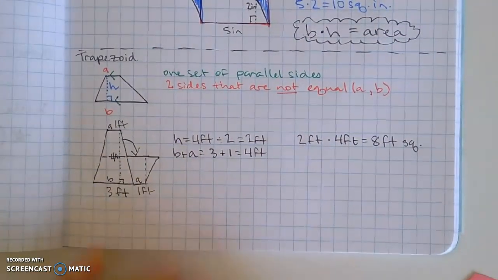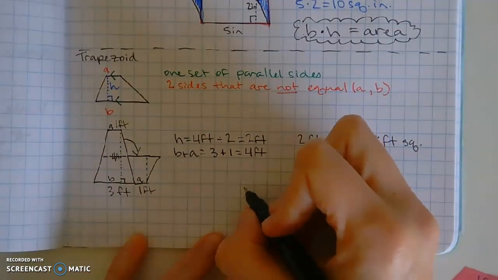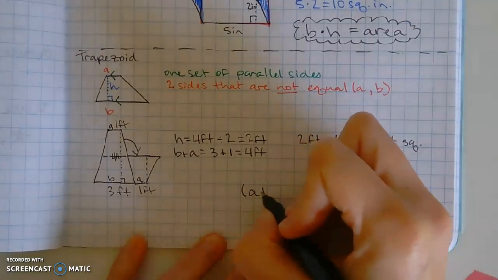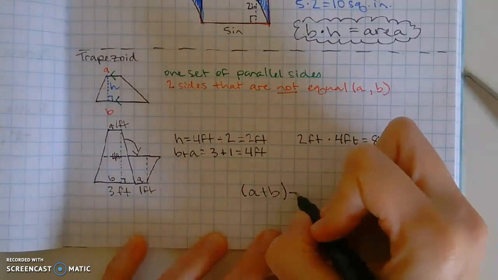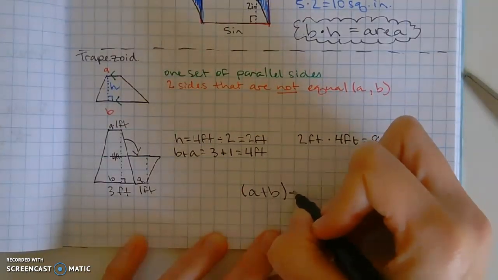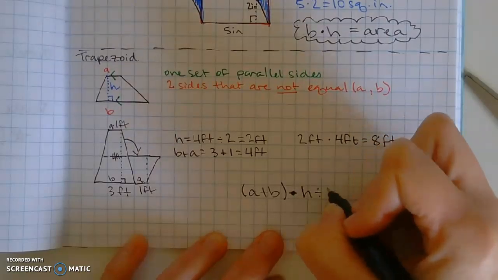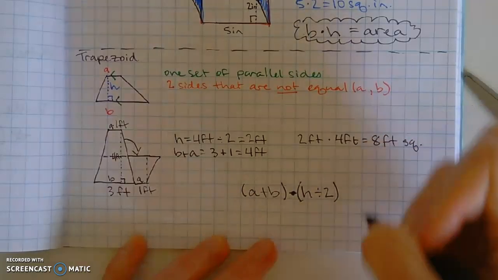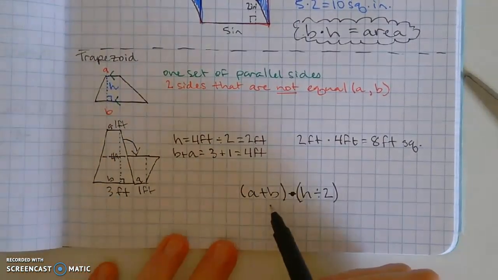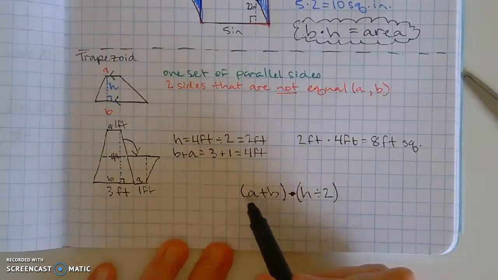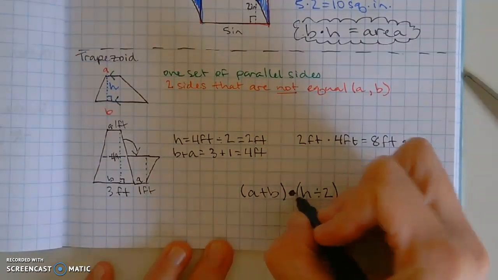Okay, so we ran out of space and time to give you the algorithm. So the algorithm for this is going to be, I'm going to add A plus B, and then I'm going to multiply that by the height divided by 2. Okay, so I'm dividing my height by 2. I cut it in half, and then I'm multiplying it by the new base. Okay, sorry, this should really be a multiplication.